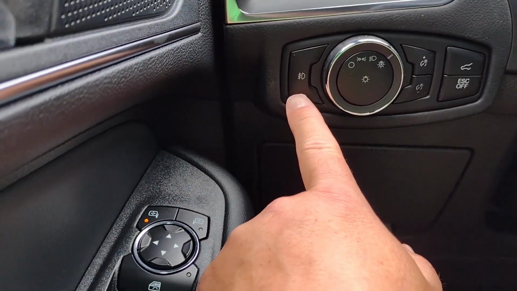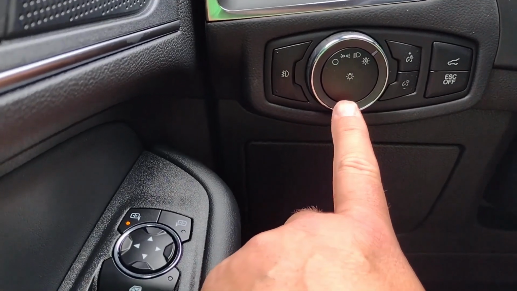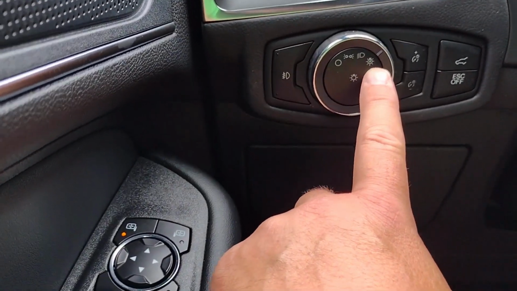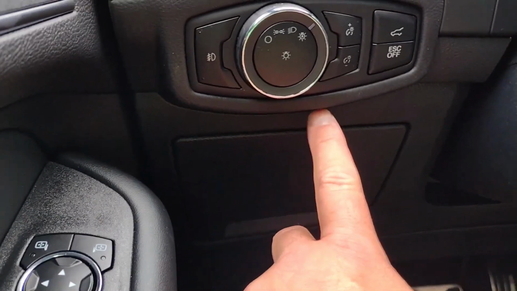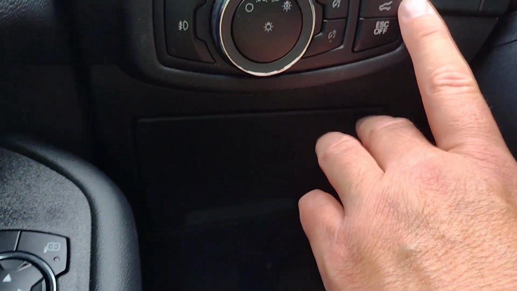Next, we have our fog lamps, headlamps. The little A means it's the automatic position. Panel dim and bright. Opening the power lift gate.